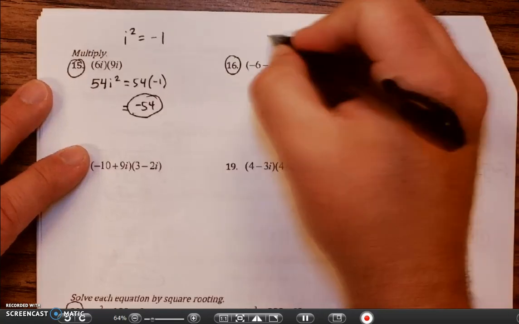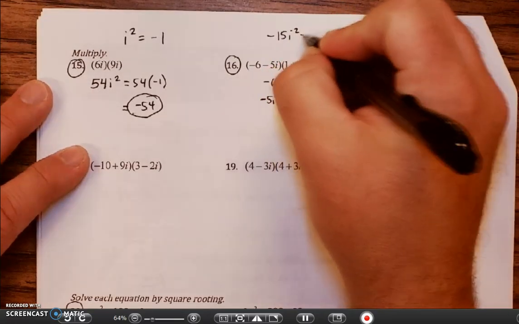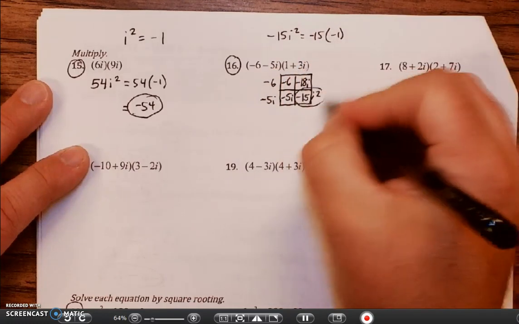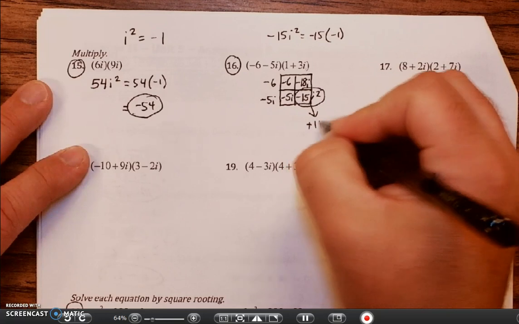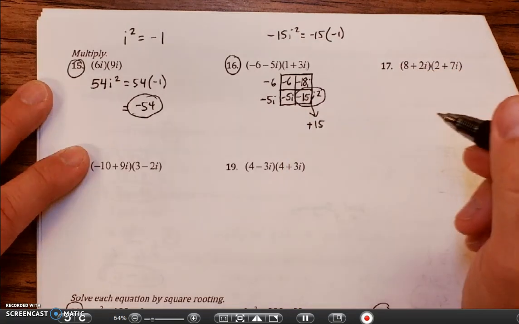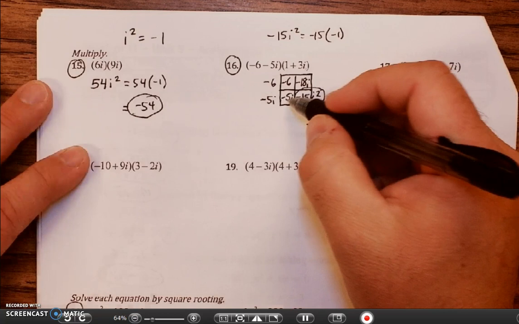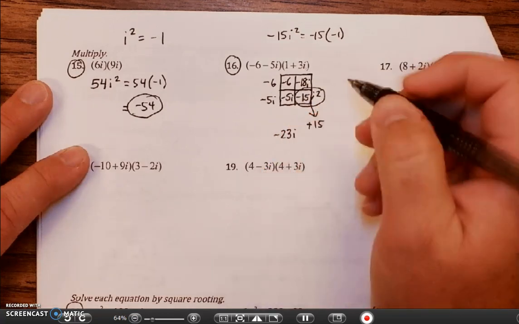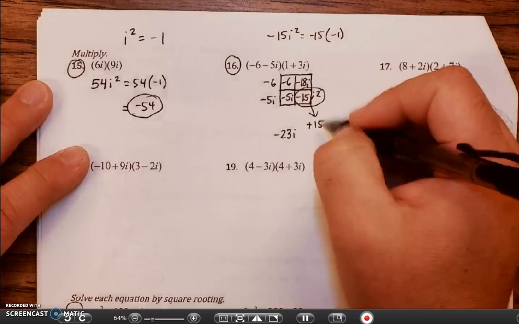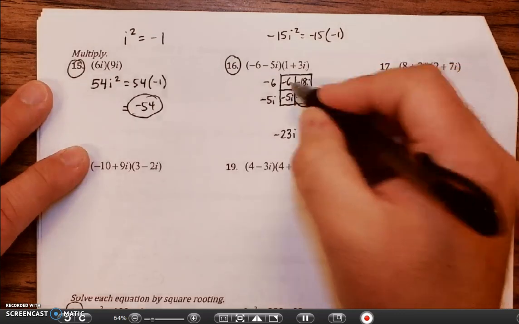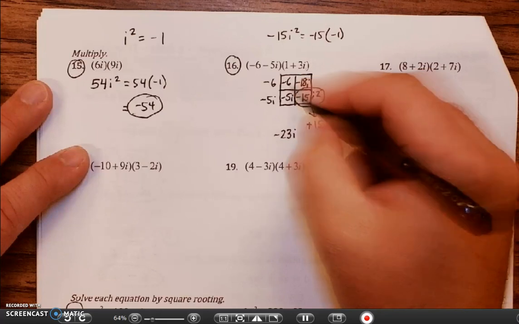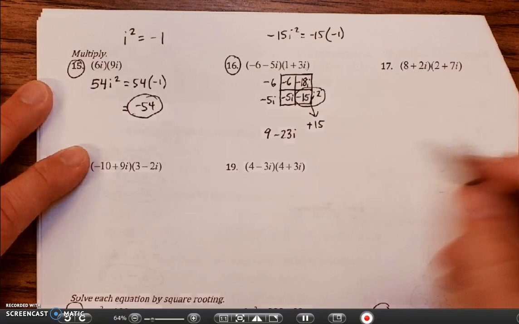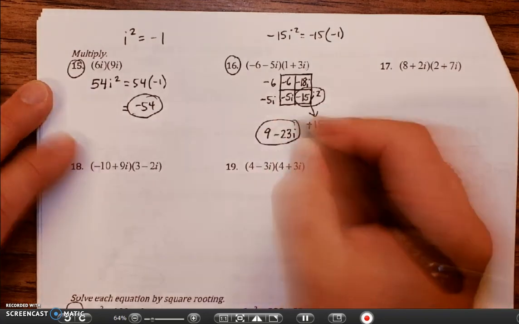What is negative 15i squared? Isn't that negative 15 times negative 1? So isn't this really positive 15? Now then you got to add like terms. I see negative 5i and negative 18i, that's negative 23i. And then I see negative 6 and 15, they are like terms, and they add up to 9. So 9 minus 23i is our product.